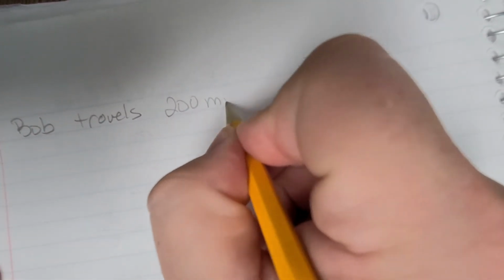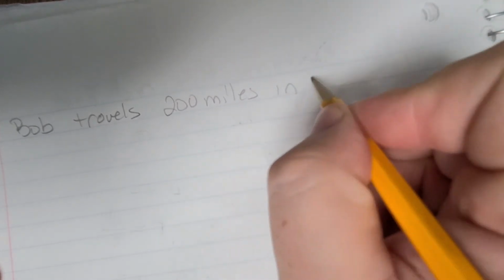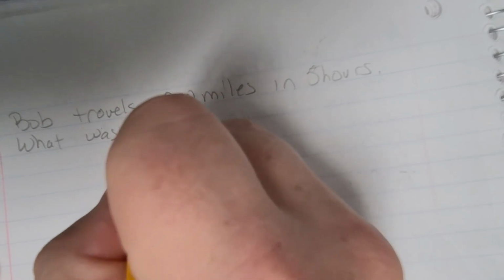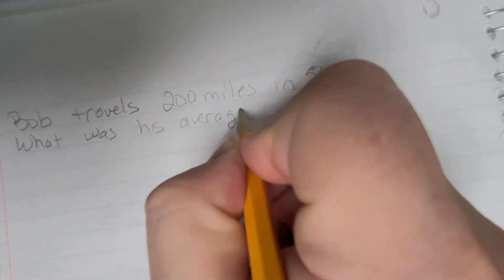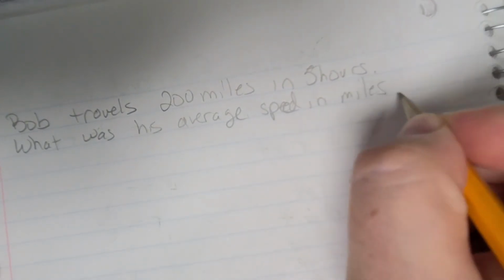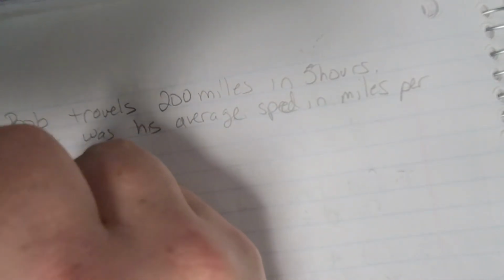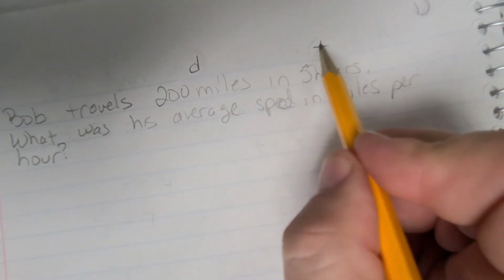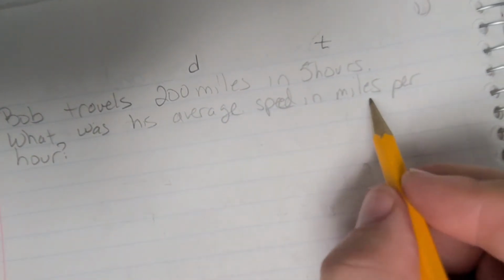So for this one, Bob travels 200 miles in 5 hours. What was his average speed? Average speed in miles per hour. Okay, so we're given a distance, we're given a time, but we're looking for the rate.